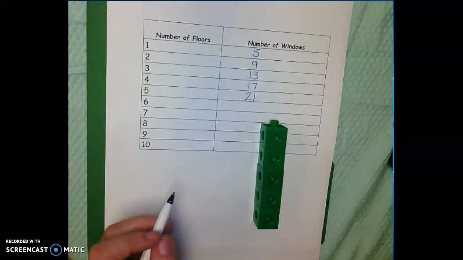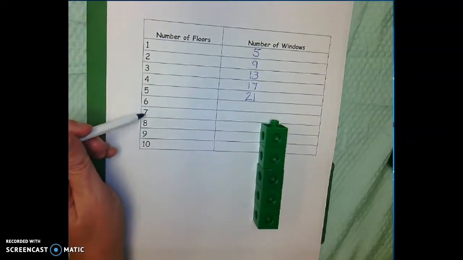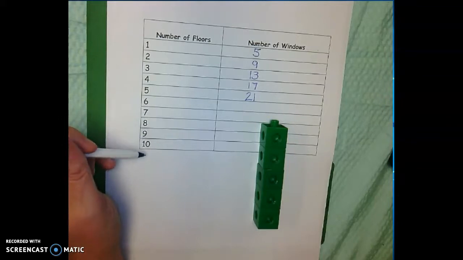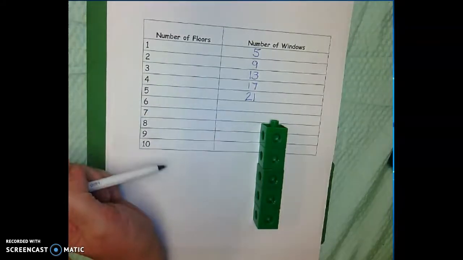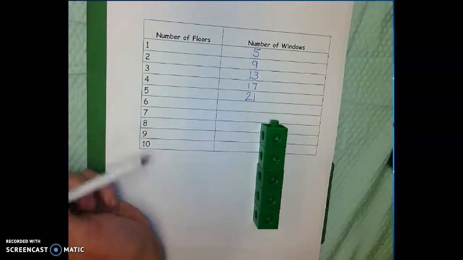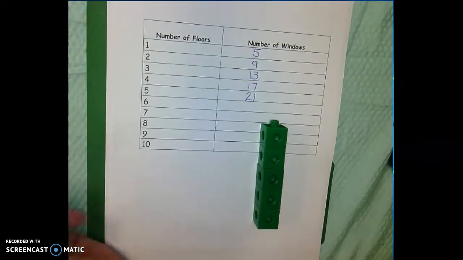I want you to pause the video, and I want you to continue to make 6, 7, 8, 9, and 10 floors, and fill out on a piece of paper how many windows there were for 6 floors, 7 floors, 8, 9, and 10. And after you finish writing it down, go ahead and press play.